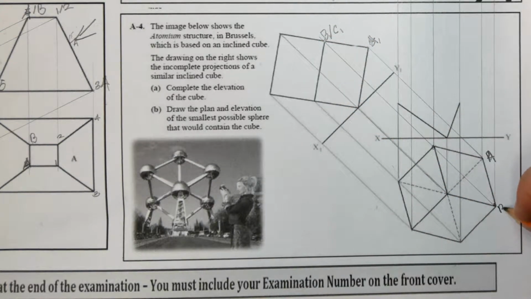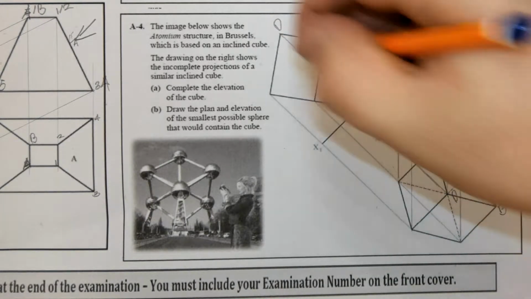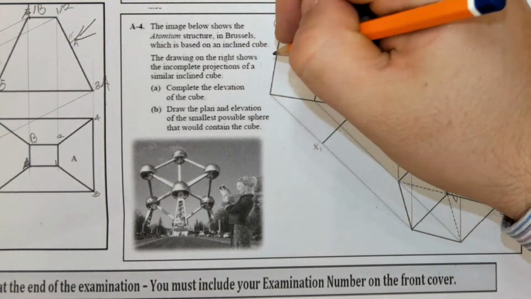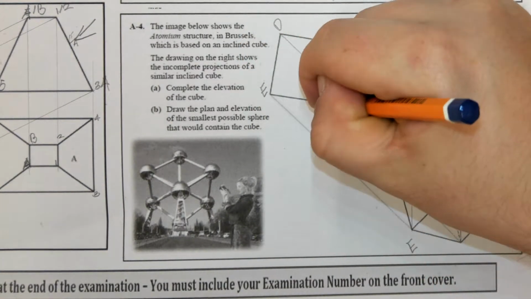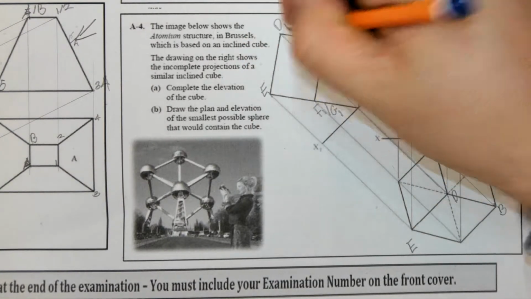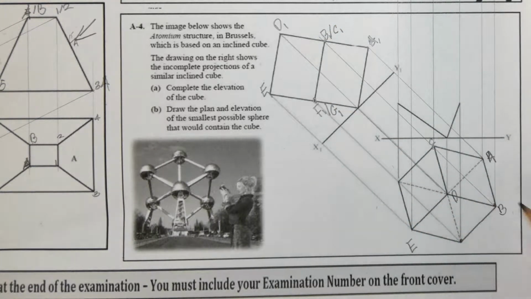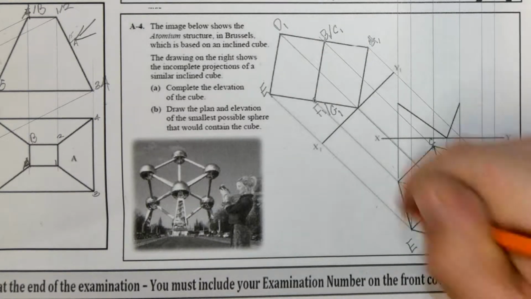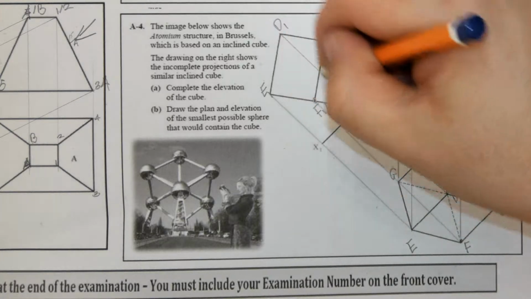B1/C1. B, C. D, D. E, E. F, G1. So 2 points. The first one is the closest here to you. Imagine if you were looking from there. F would be the closest one. G. H.